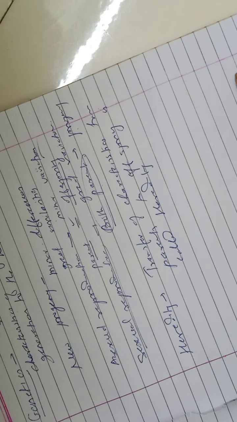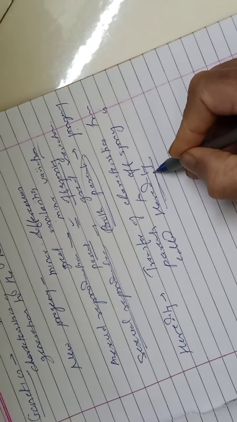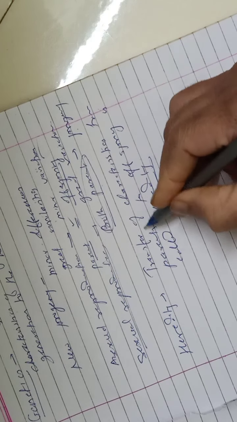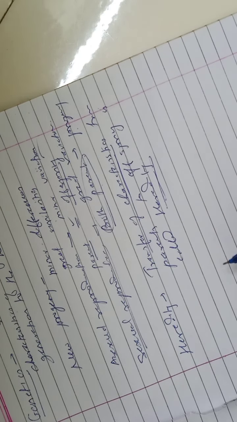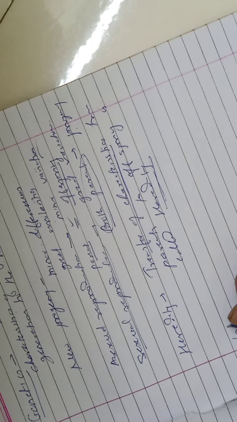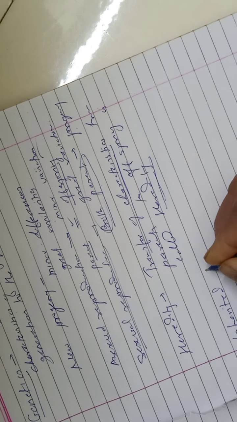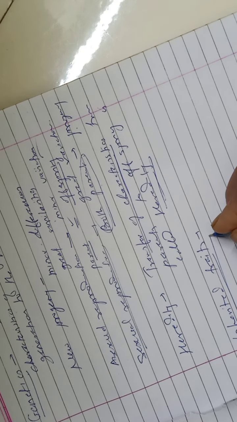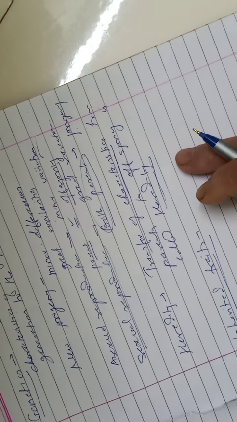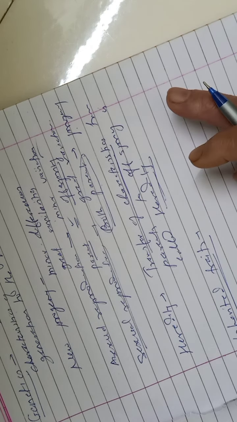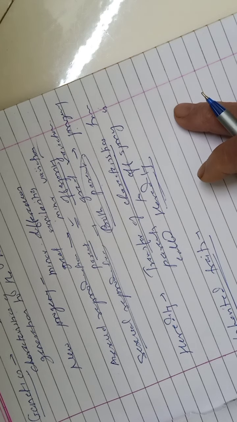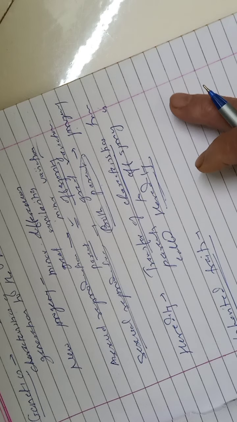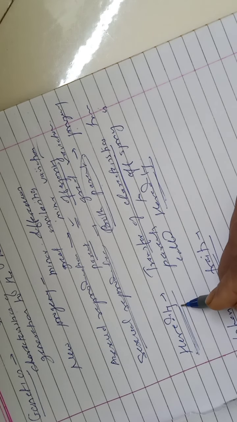Okay. In heredity, the characters are transferred. These transferred characters are called inherited traits. Which characters transfer? There are many similarities that can be seen in a parent and offspring, as well as differences that also appear. These similarities and differences are because of this heredity.